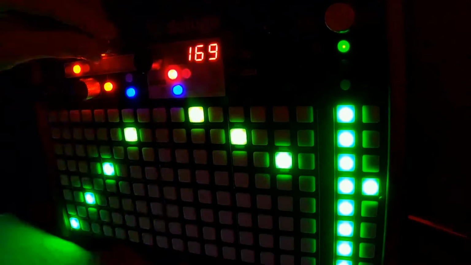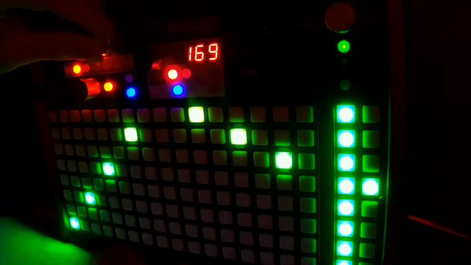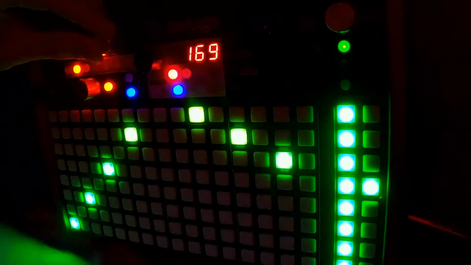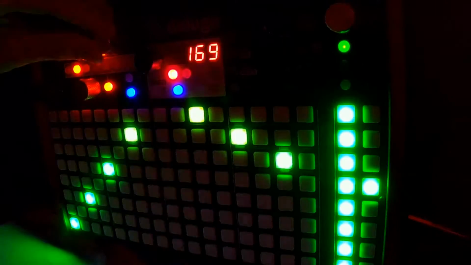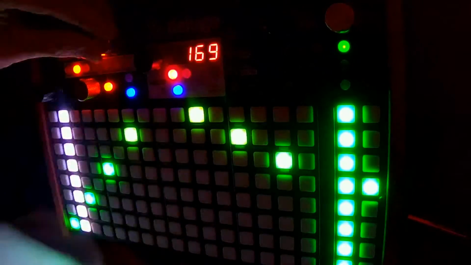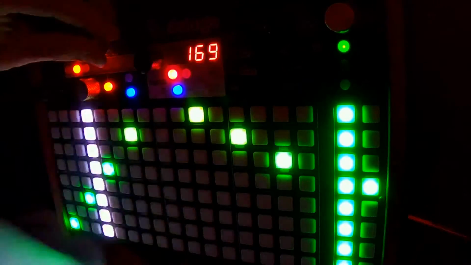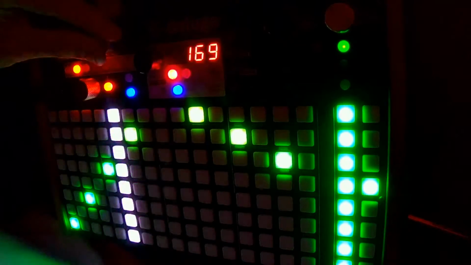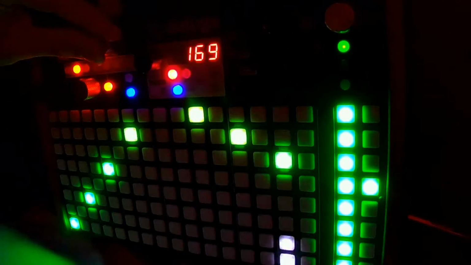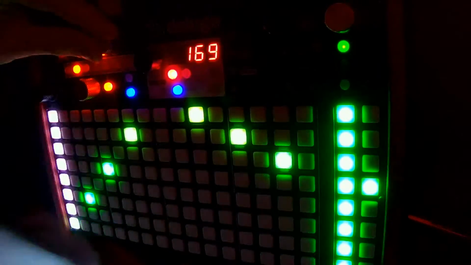So I want to take a look and show you how the Push is similar in workflow when using it to sample for the purposes of synthesis. Obviously, Ableton is an amazing program, sampler, sequencer, and everything. But it has its limitations, and of course you need a computer.